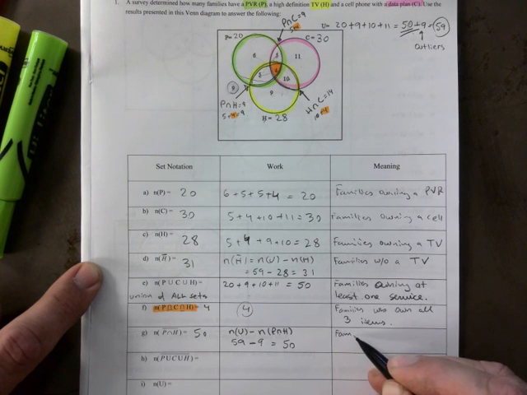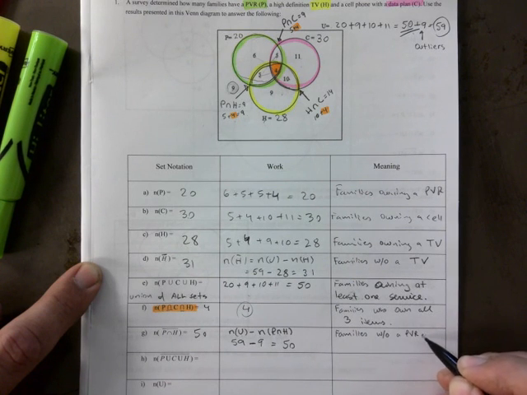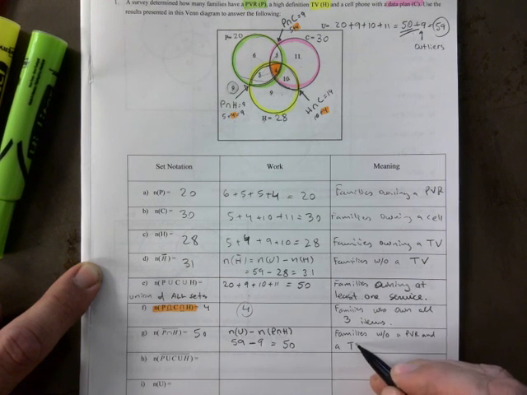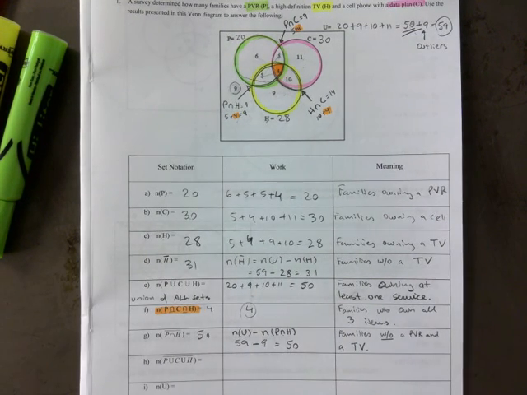So 50, how would I say it? Families without, what would you say there? A PVR and a, H stands for TV. Sorry, I just have to double check. Okay, families who do not have a PVR and a TV at the same time.